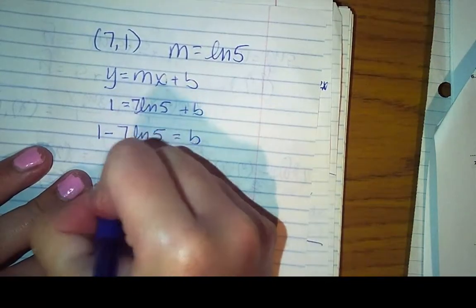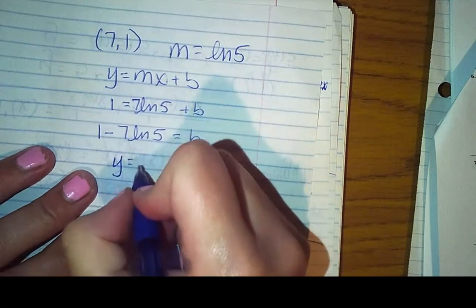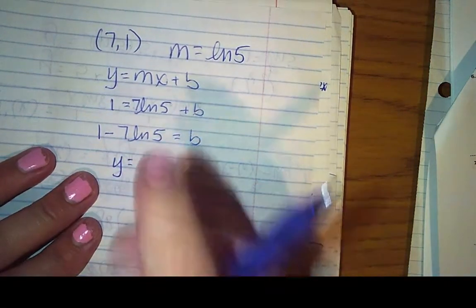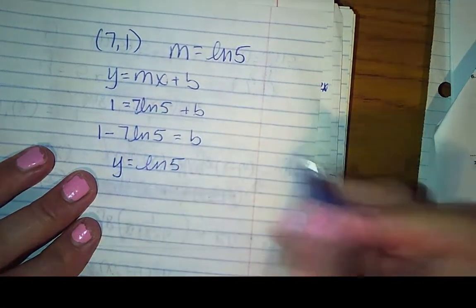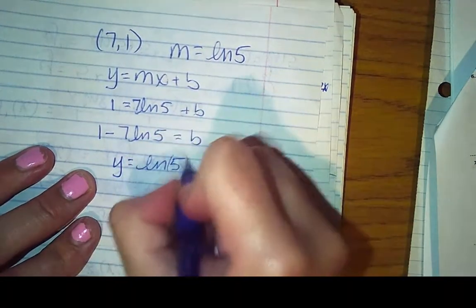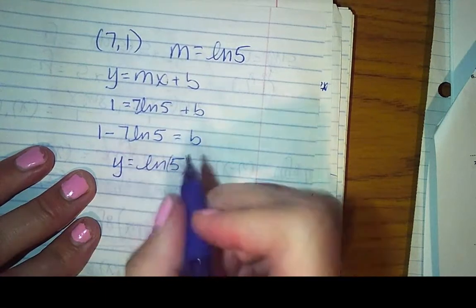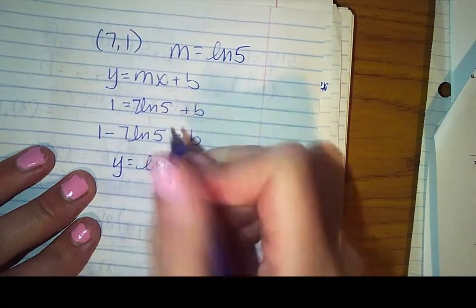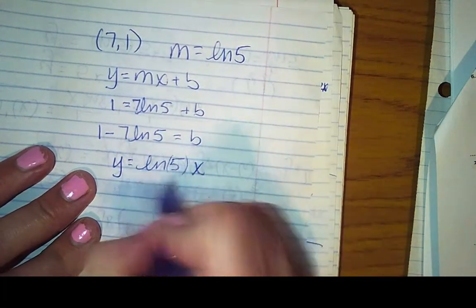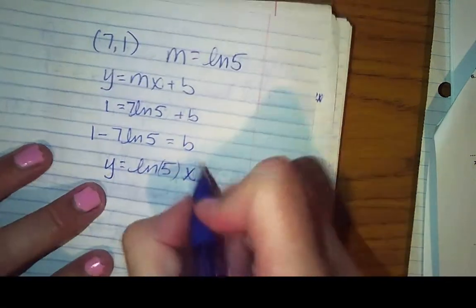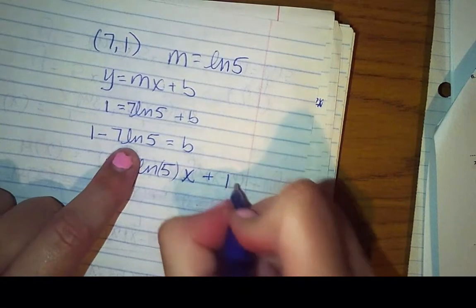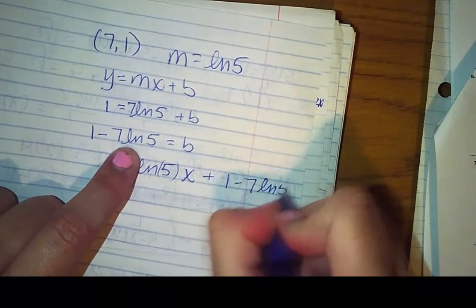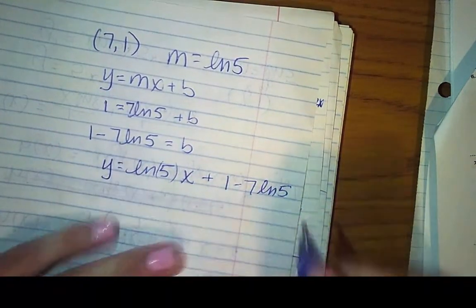So I end up with an equation of a tangent line of y equals m, which what was my m? Natural log of 5, times x. So you can put your x at the end or put it out front as long as that 5 is in parentheses and the x is not in there. So this number times x minus, or sorry, plus my b value. Well, my b is 1 minus 7 natural log of 5. And you're done. Okay, it's ugly, but that's the equation of the tangent line.